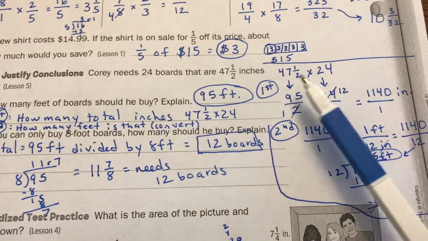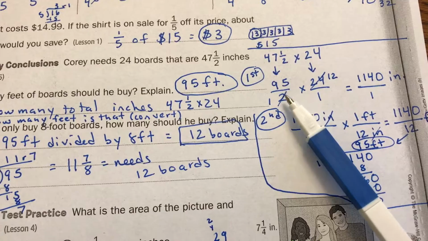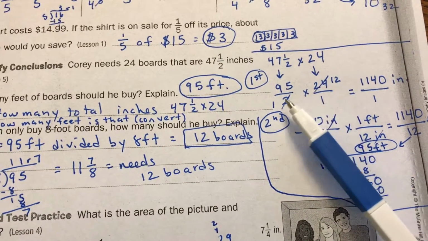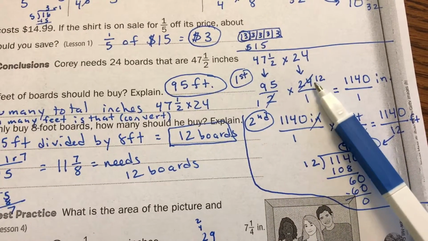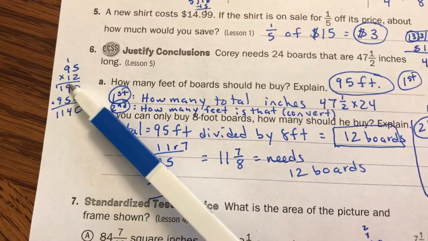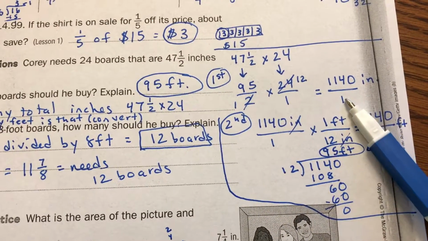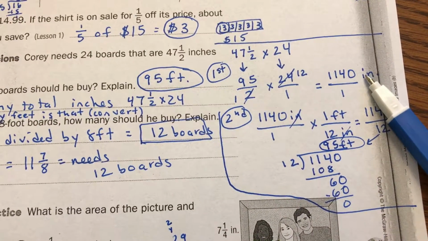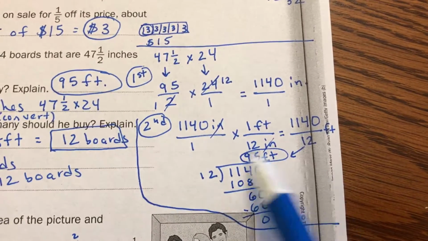So 47.5 times 24, I turn this into a mixed number, 95 halves and 24 over 1. I simplified, I divided these by 2. Then I multiplied 95 times 12, which I actually did over here, is 1,140. 1 times 1 is 1. So he needs a total of 1,140 inches. Turn that into feet by setting up dimensional analysis.